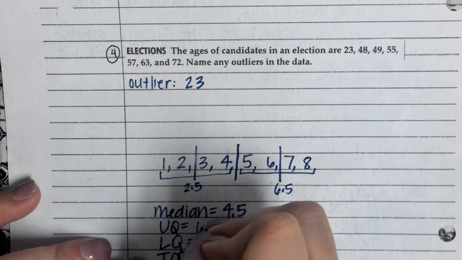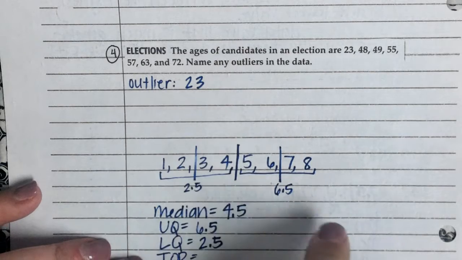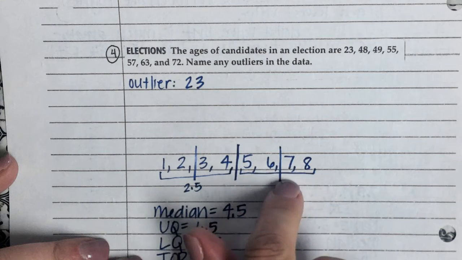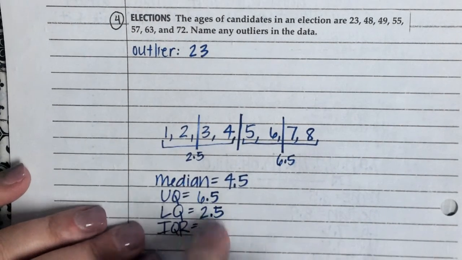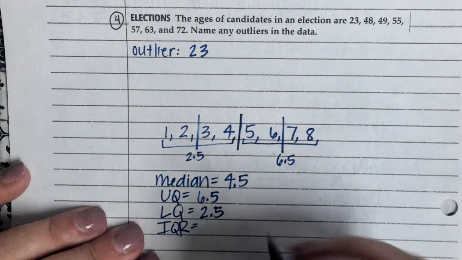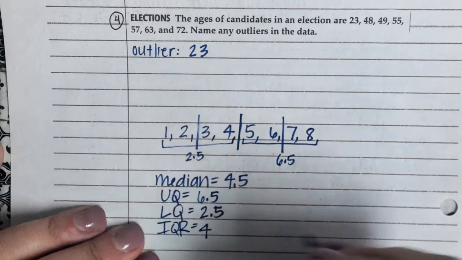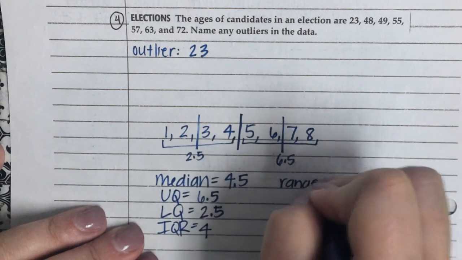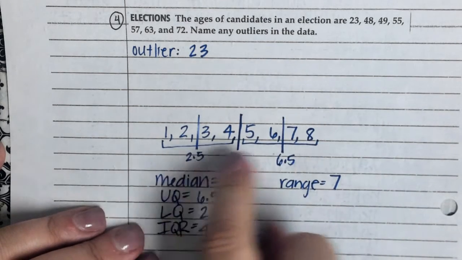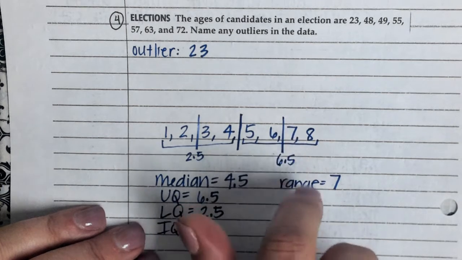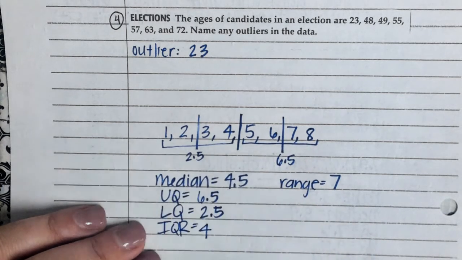So there may be a time when you have an even set of numbers that you have to do the same thing we did with the median. You would have to add the two together and divide by 2. So if you did that, what would your interquartile range be? 6.5 minus 2.5. 4. I wasn't so worried about the range. I wanted to make sure and show you that because you're finding the median, there may be a time where you have to split those two numbers, or add them together and divide by 2. Okay? All right, let me stop this.